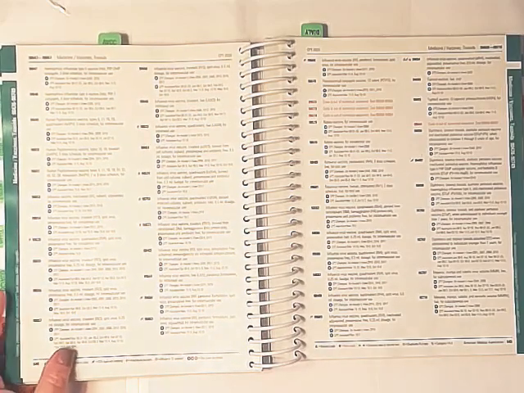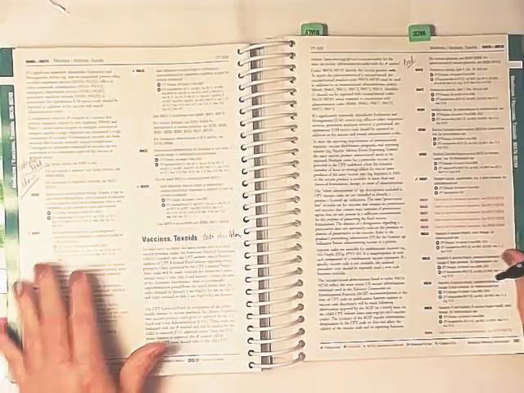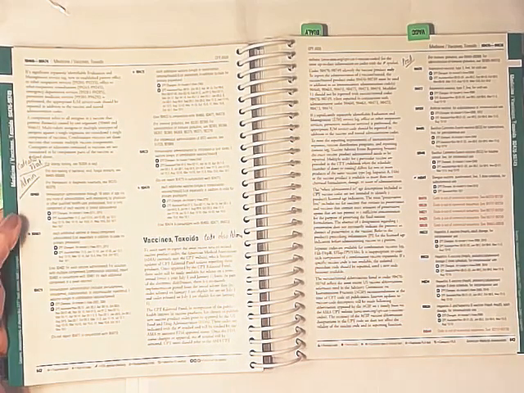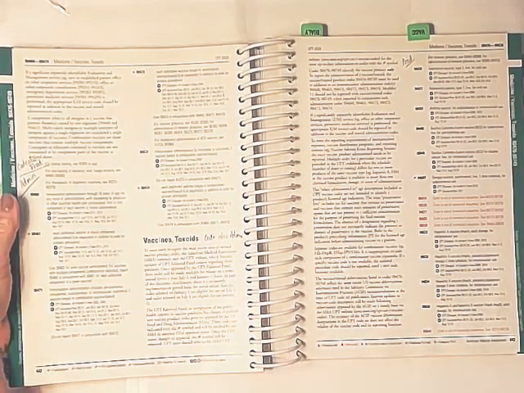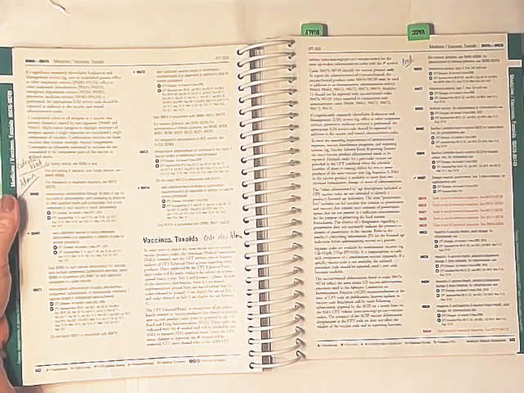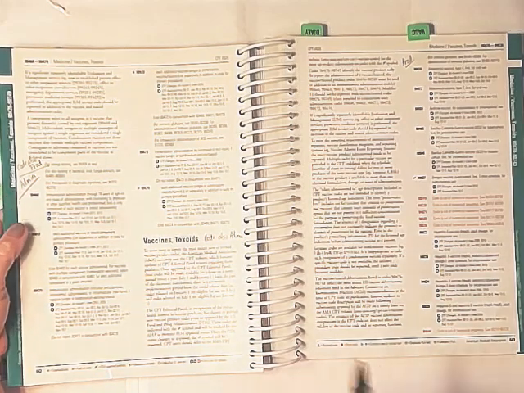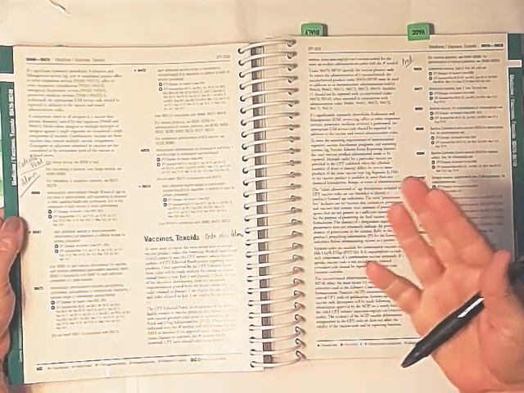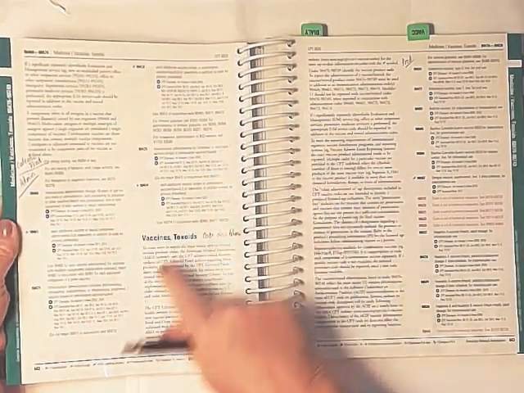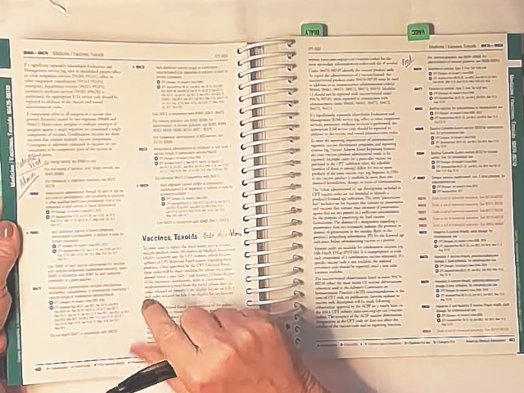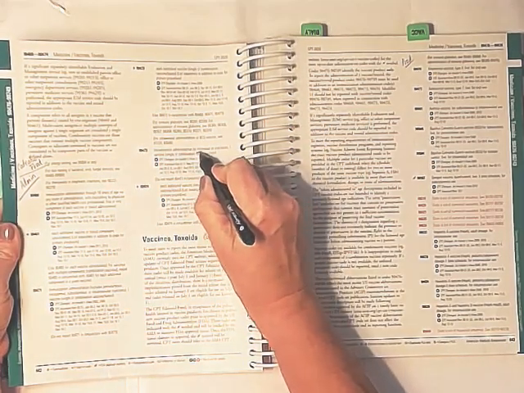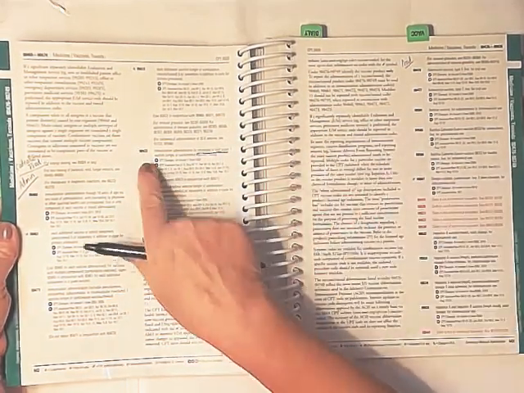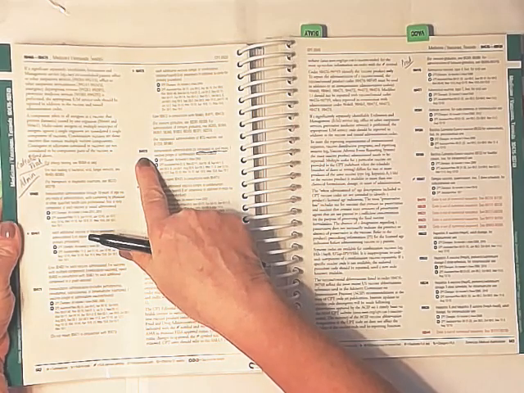Okay, let's find the administration of an oral immunization. We know we're in here for immunization, vaccine, but it has to be oral. So if we look here, here's our intranasal or oral, so 90473.